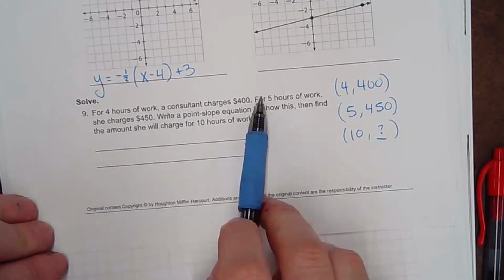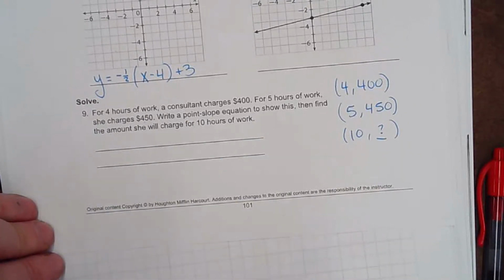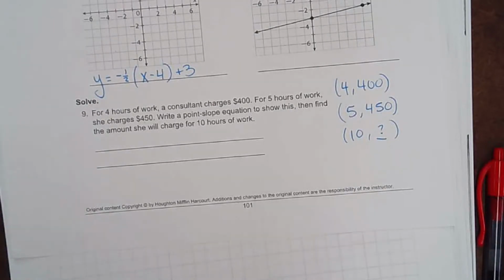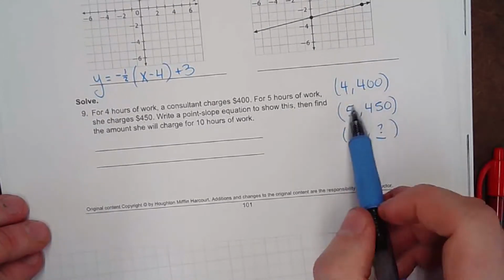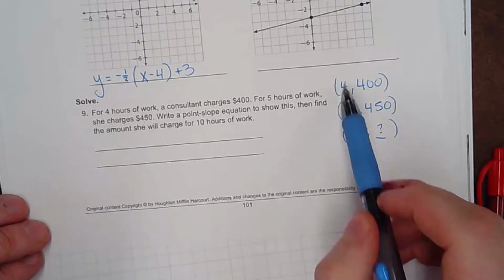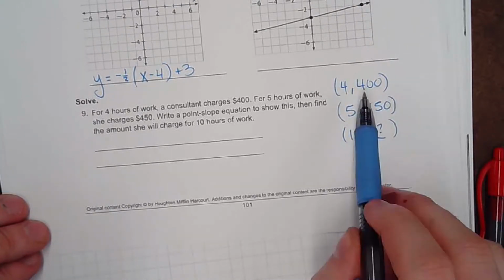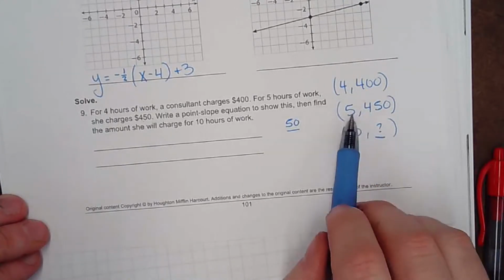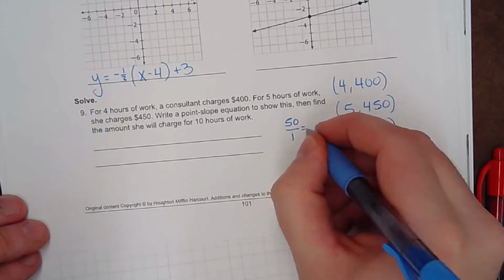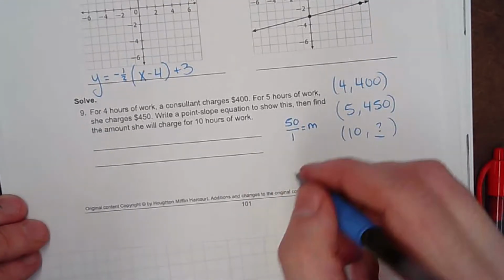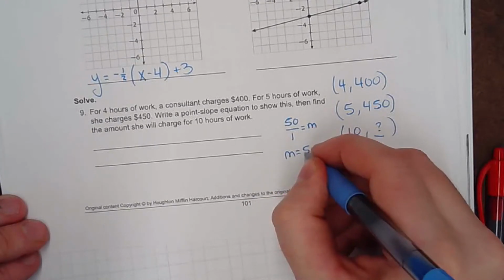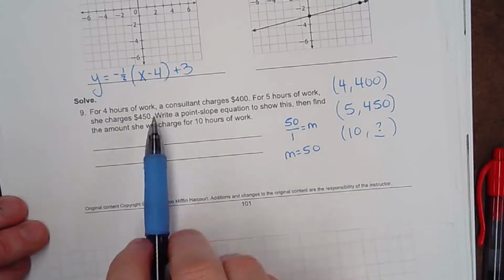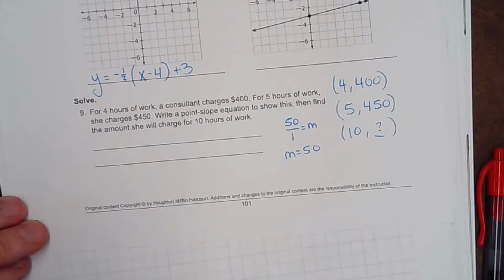Some of you might be able to eyeball this by 50 each time. That's a good skill for writing slope-intercept form. So we're going to find the slope between these two. I'm going to subtract 450 minus 400. Well, that's 50 for our rise. And 5 minus 4, which is 1. So it turns out our slope is equal to 50, right? So m equals 50. And that's why we're going up by 50 each time, right? That idea there from slope-intercept form.